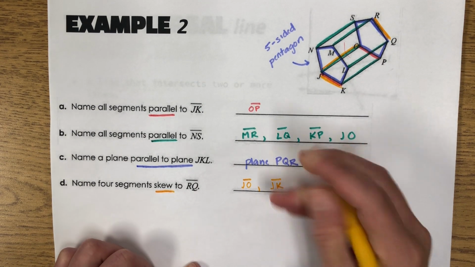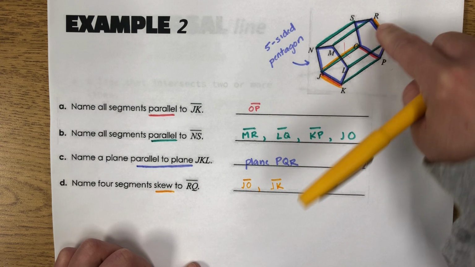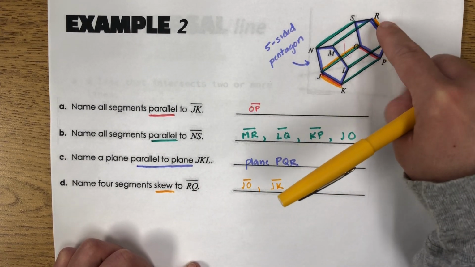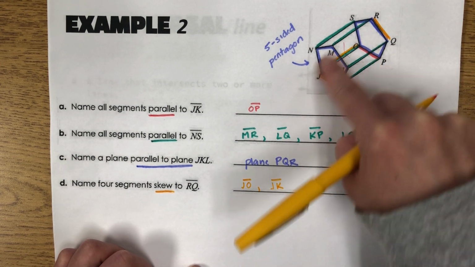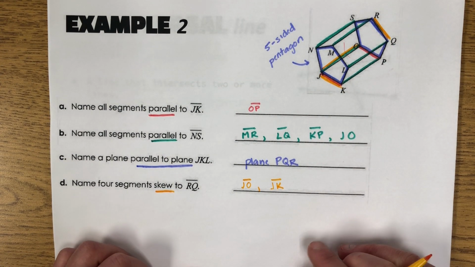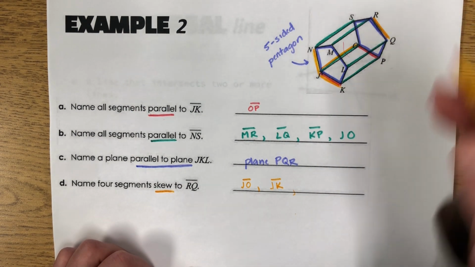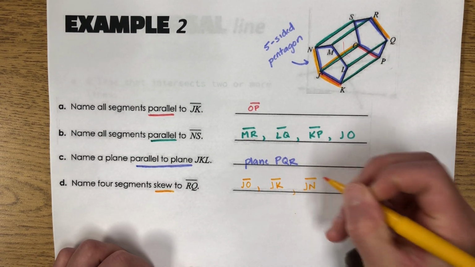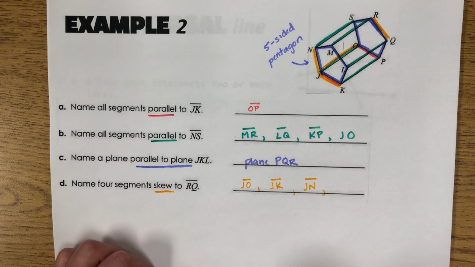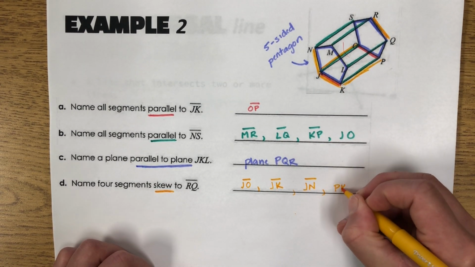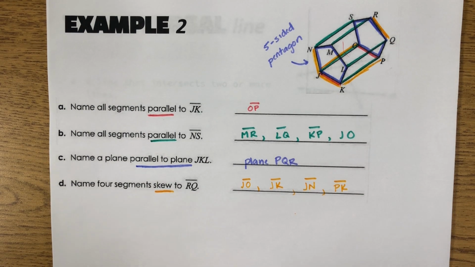JK. Now remember, I'm still comparing it to this one. Every time I write a new outline, I'm still comparing it to RQ. I'm not comparing it to the other ones that I've drawn. The third one is JN. And the fourth one, we can stop there, would be PK. And I'm sure you can find some more, but those are the four that we're going to list right now.